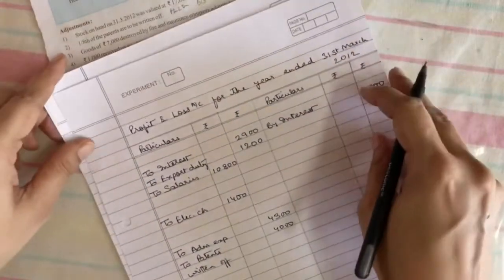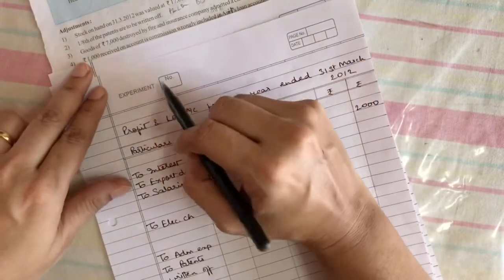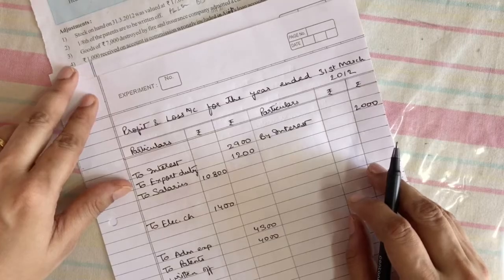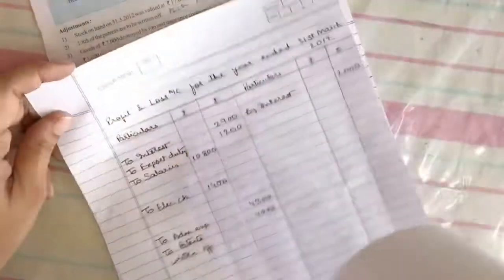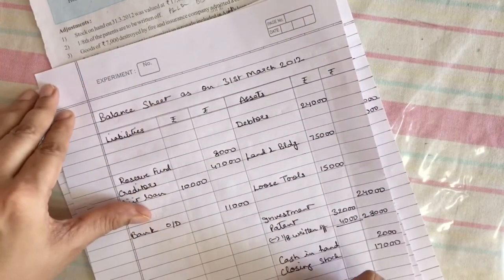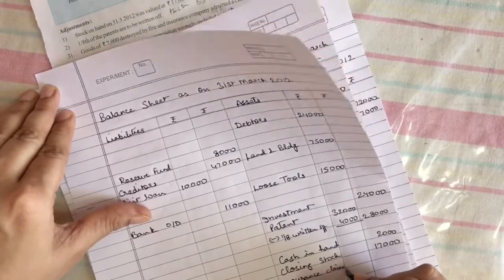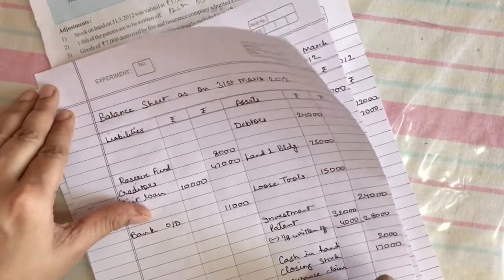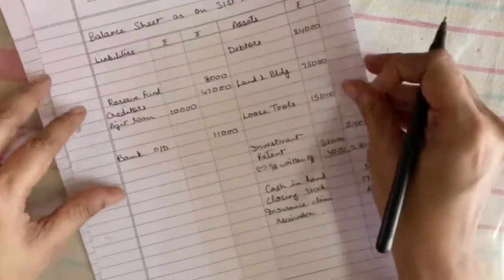Next, goods of 7,000 destroyed by fire and insurance company admitted claim of 6,100. We have already seen what effect is to be given. Balance sheet asset side you will write insurance claim receivable 6,100.